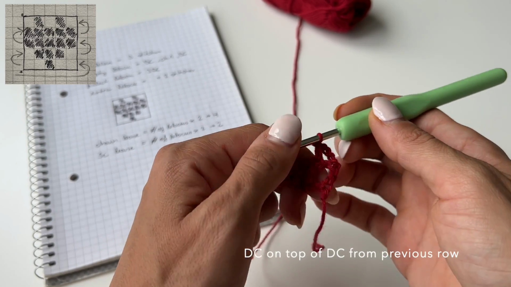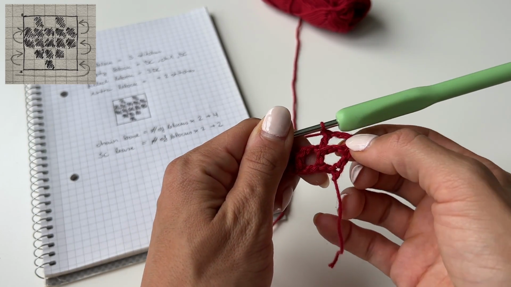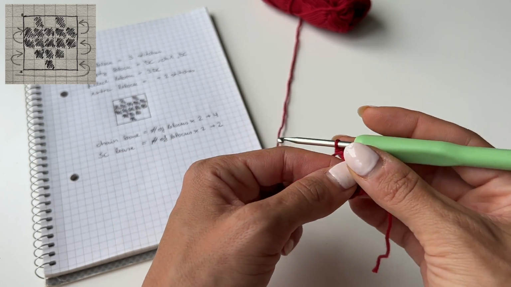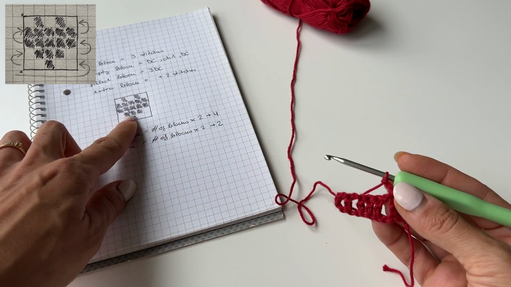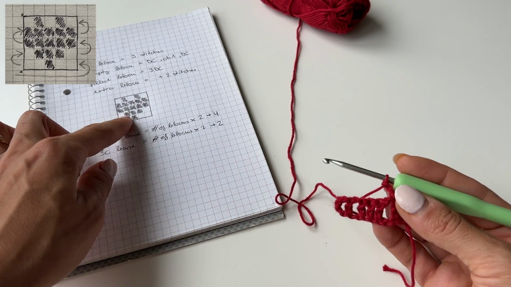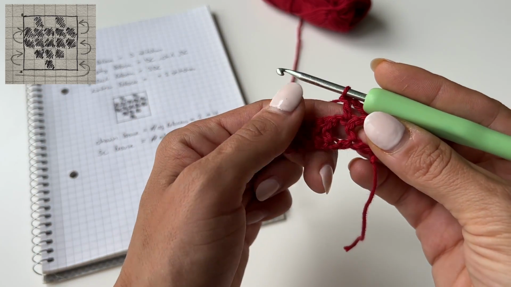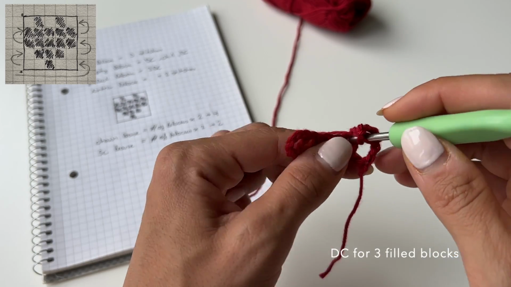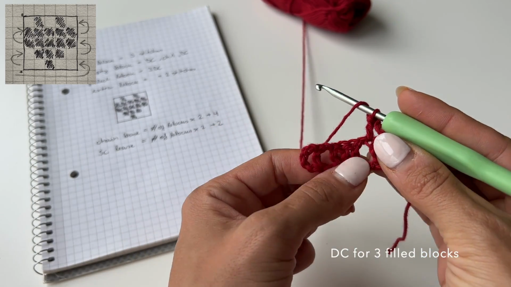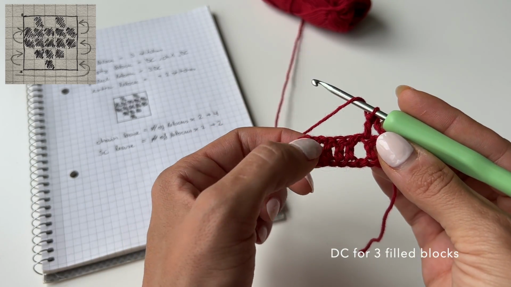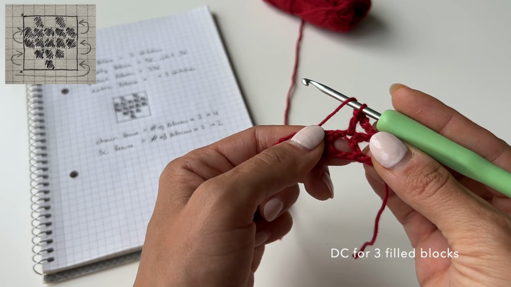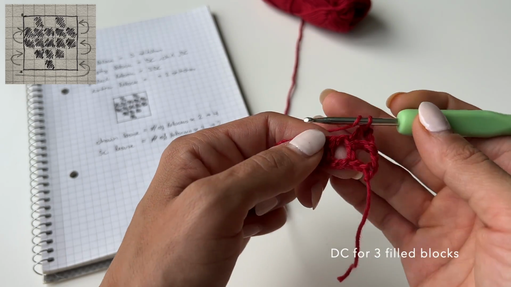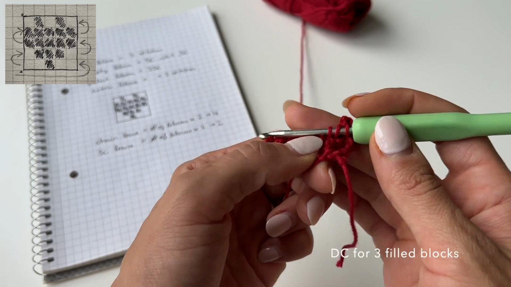And with this, we have again created one block, which is here on top of this one that we had. And then if we look at this graph, we can see that we have 3 filled double crochet stitches. So that just means that we have to add double crochet stitches which are covering these 3 blocks. And you can choose what you want to do, but normally when I have an empty block, I just like to do double crochet by going through this block.